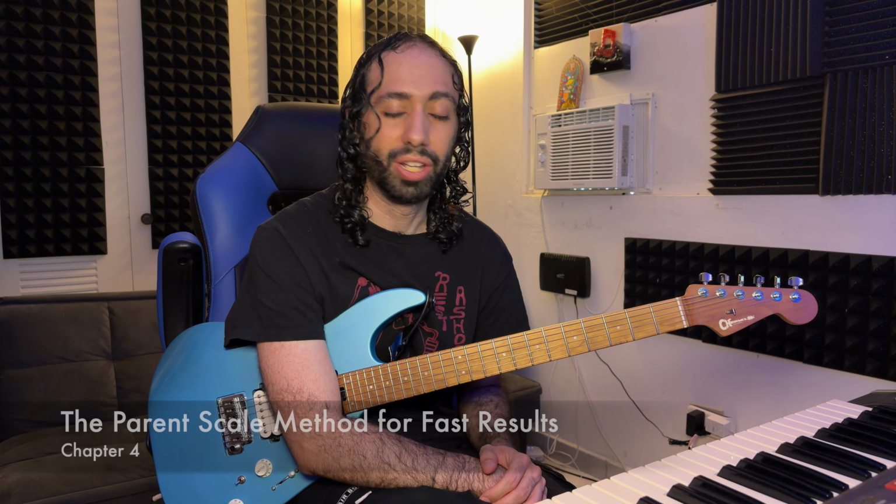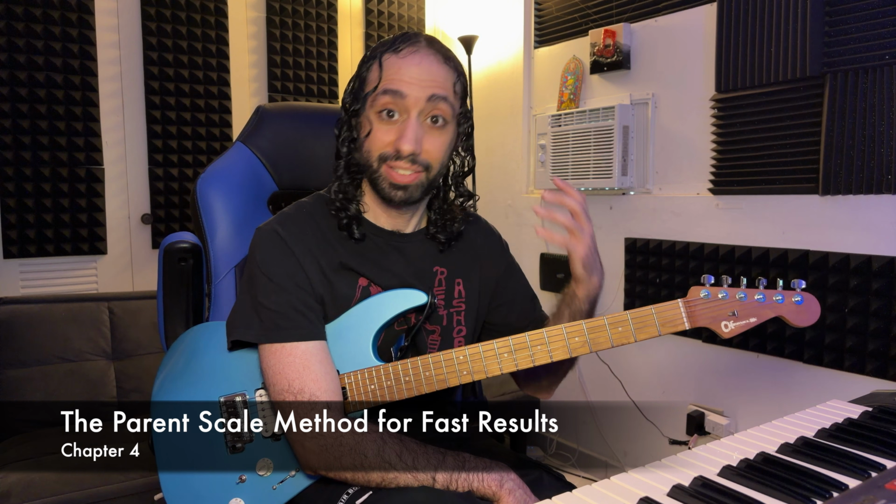So if you understand the importance of that characteristic note and where the modes actually come from, you'll be way better equipped to actually use these modes in your improvisations and even in your compositions. So let's talk about what I feel is the fastest way to actually use modes in whatever you're doing.